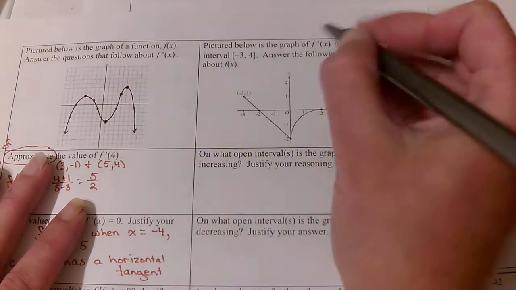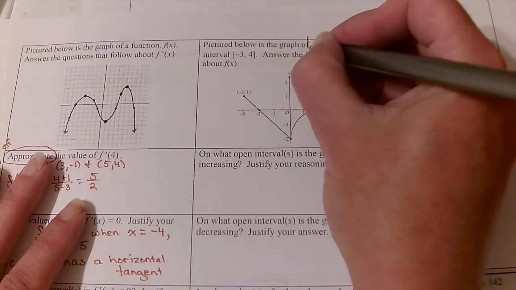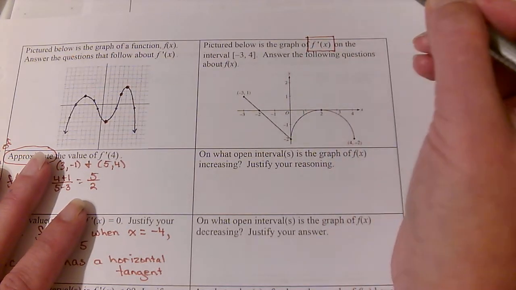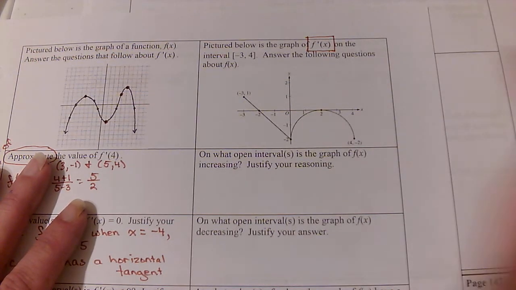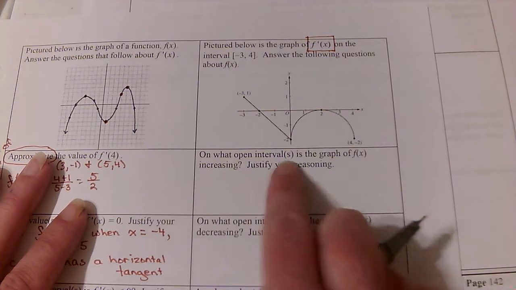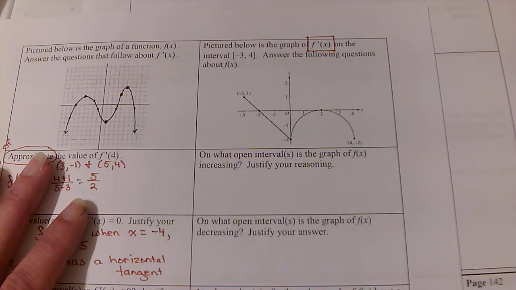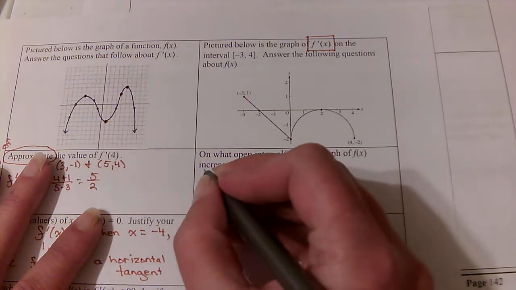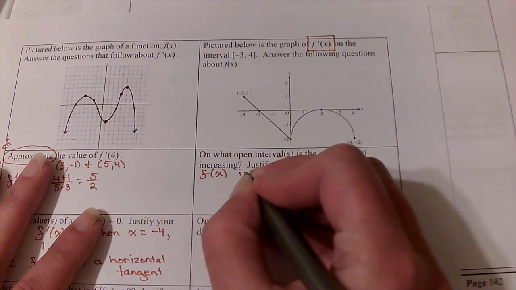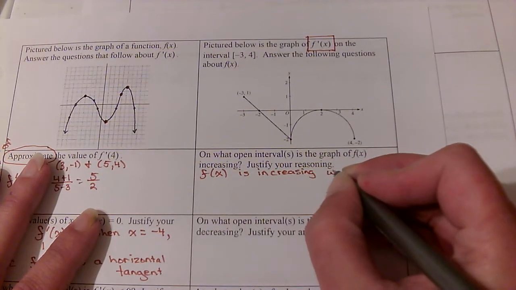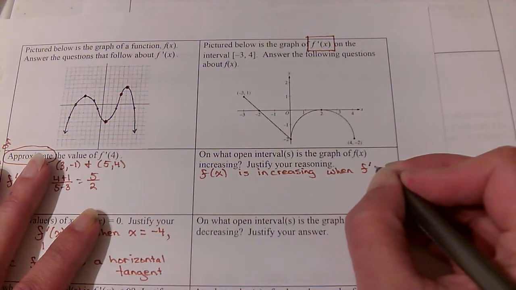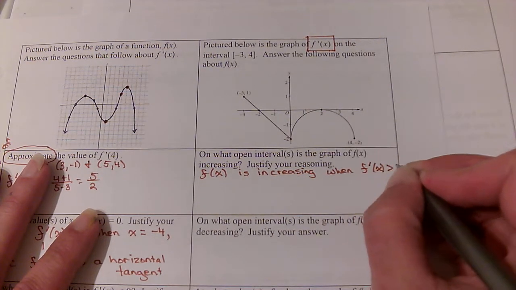Picture below is the graph of f prime. Answer the following questions about f. Okay, so this is f prime. At what open interval is the graph of f of x increasing? So I would say f of x is increasing when f prime is positive.